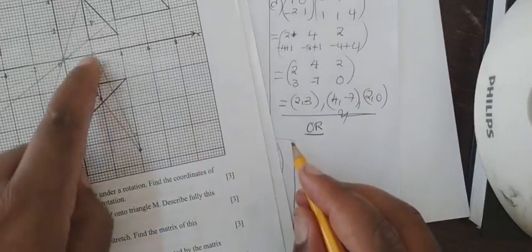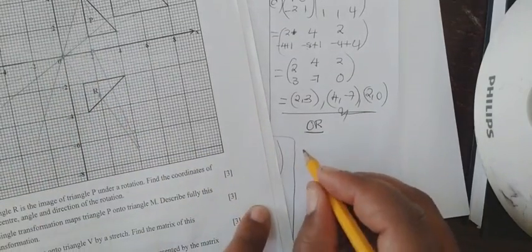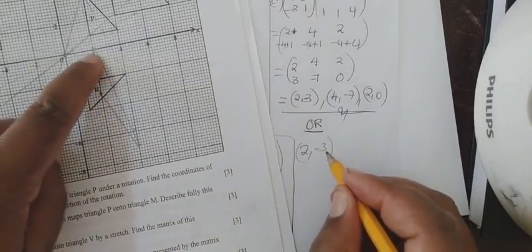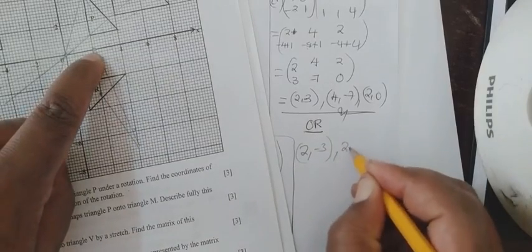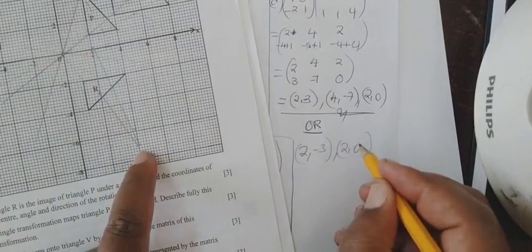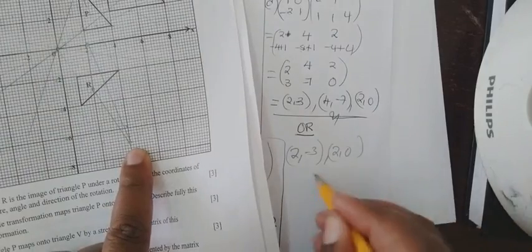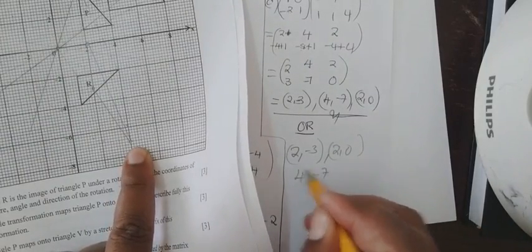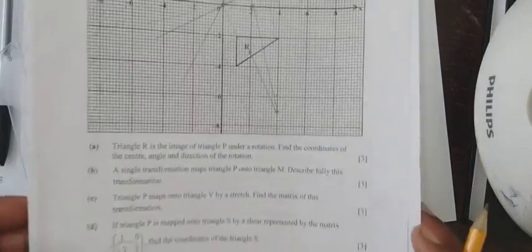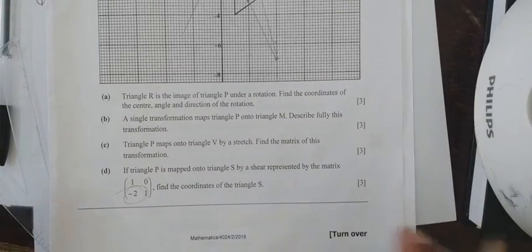So you've seen that. So what are these coordinates? You can easily pick them. Maybe you can start with this one. This is 2, negative 3. Then maybe you start with this one. 2, 0. Then this one. This is 4, negative 7. Which is that. So you can use whichever method you are comfortable with. Alright? So that's how you do these things. These things are quite easy. Okay, we go to the next question.